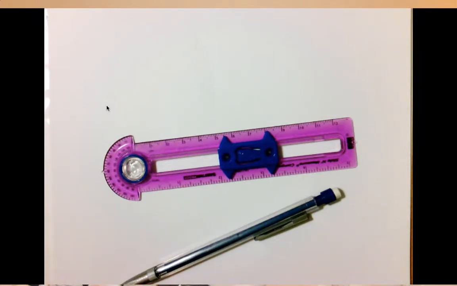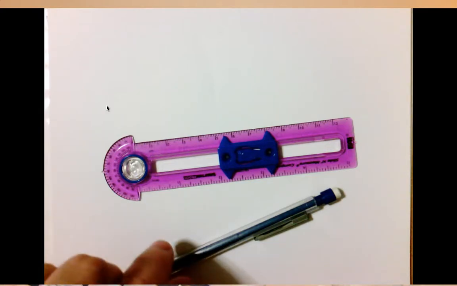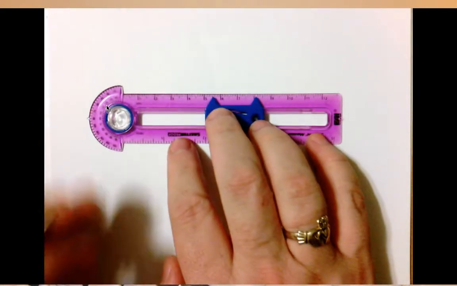Okay, we're going to be doing construction number 2 here, making a copy of an angle. So we're going to be given an angle. We're going to construct an angle that is congruent to the original angle. So we need an original angle here.